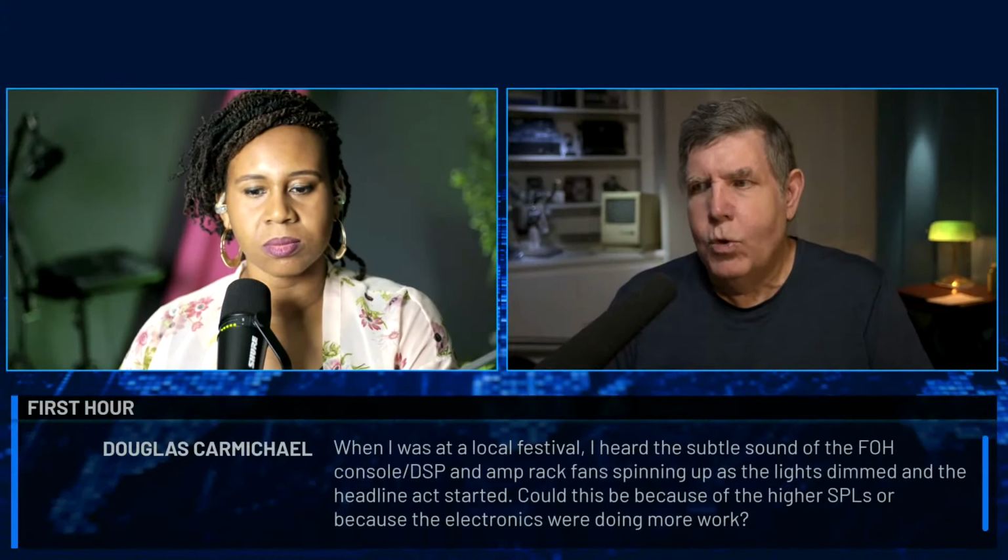Next question. Douglas Carmichael right back with, when I was at a local festival, I heard a subtle sound of the front of house console, DSP, and amp rack fans spinning up as the lights dimmed and the headline act started. Could this be because of the higher sound pressure levels or because the electronics were doing more work?